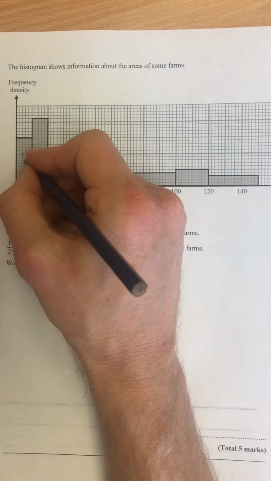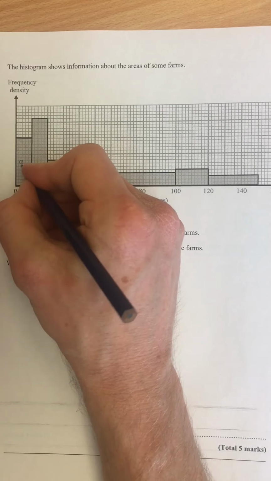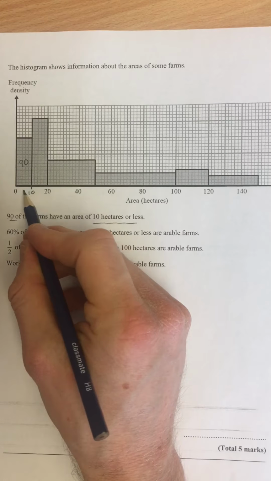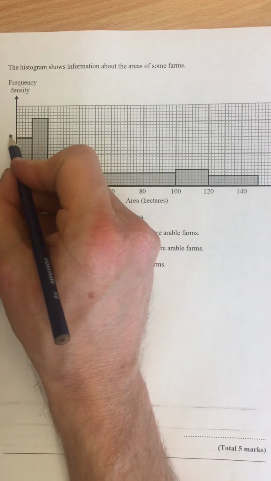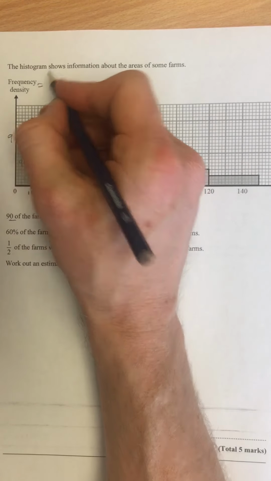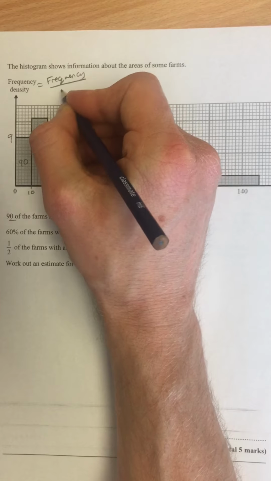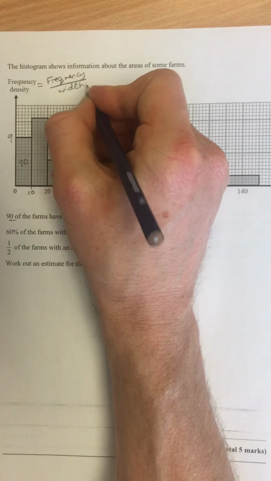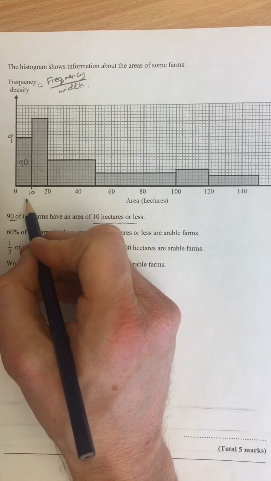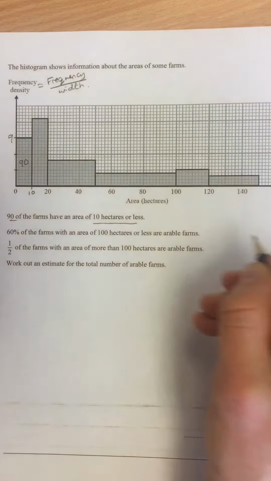So I know that this bar here, 10 hectares or less, represents 90 farms, which means that the frequency density here must be 9. Remember, with a histogram, the frequency density is equal to the frequency, or how many there are, divided by the width. So in this case there were 90, divided by 10, so we know that this is 9. That allows me to fill the rest of this axis in.